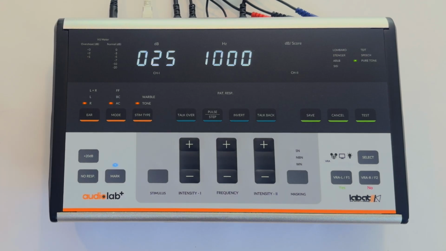Repeat this process across different frequencies and intensity levels. If there is no response for a particular frequency at all intensity levels, press No Response to register it.